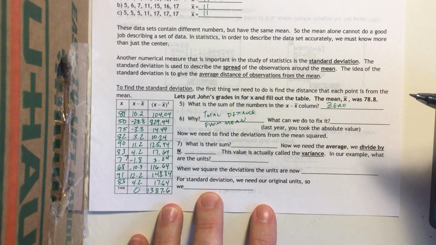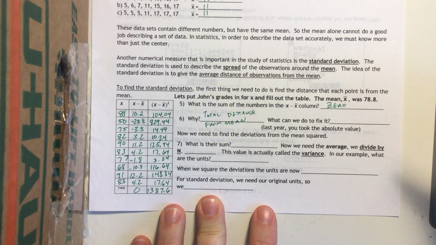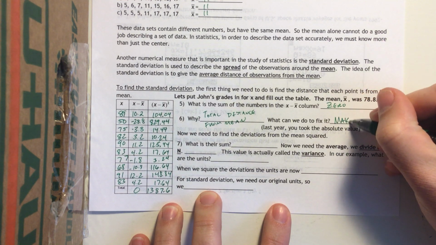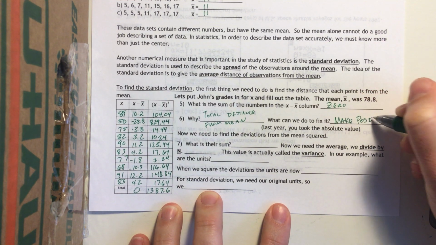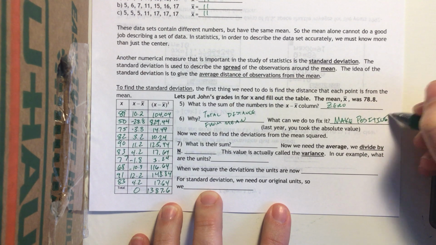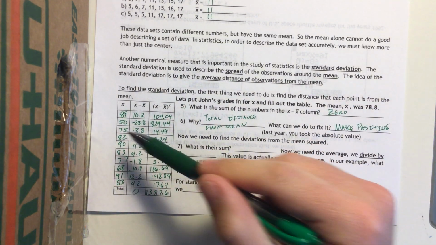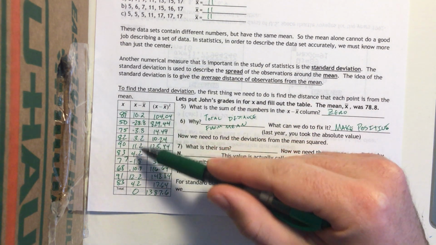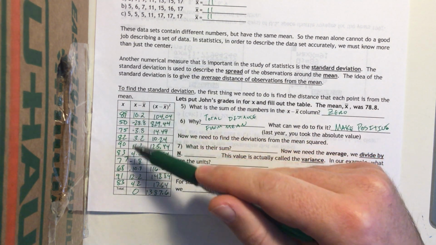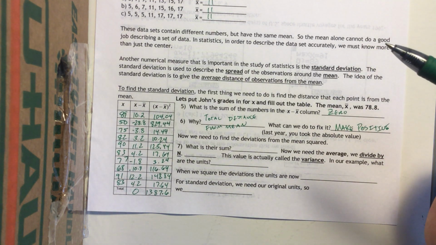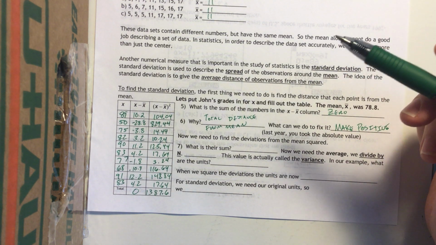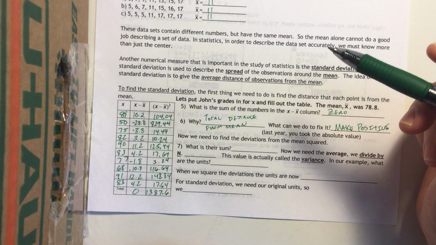It says, what can we do to fix it? What are we trying to fix exactly? We could make them positive. We haven't really talked about why we're trying to fix it, but we could make them positive or find the absolute value of each of these things. But what we're really going to do with these values is we don't really need to worry about making them positive or negative, what we're going to end up doing is squaring them. But let's see here.